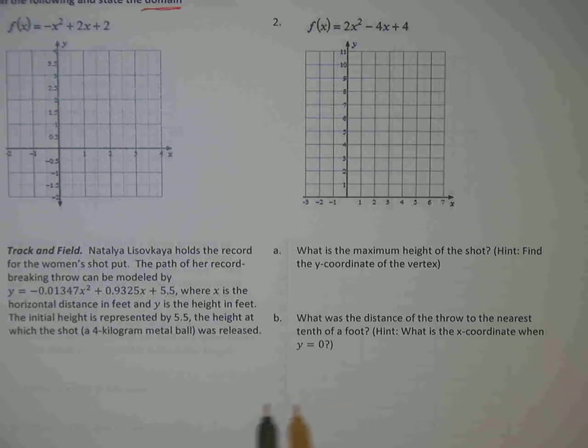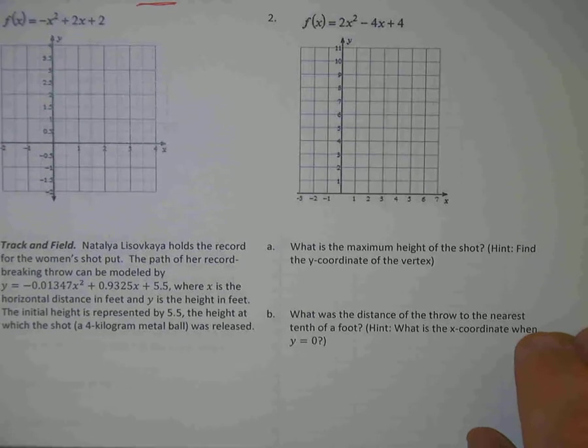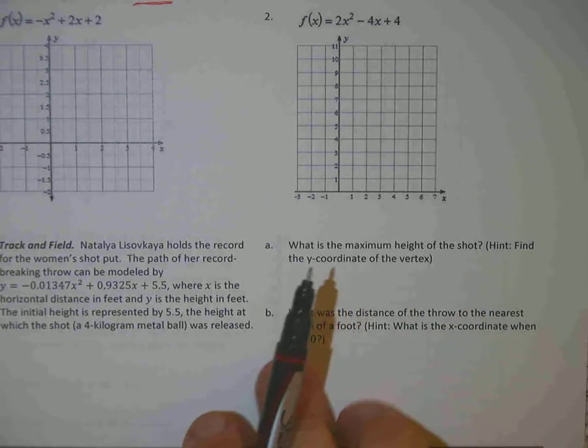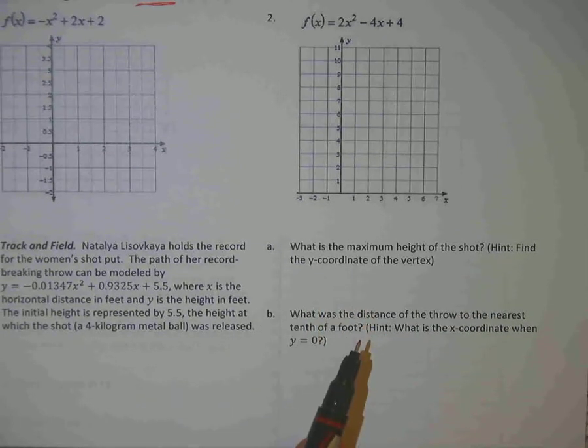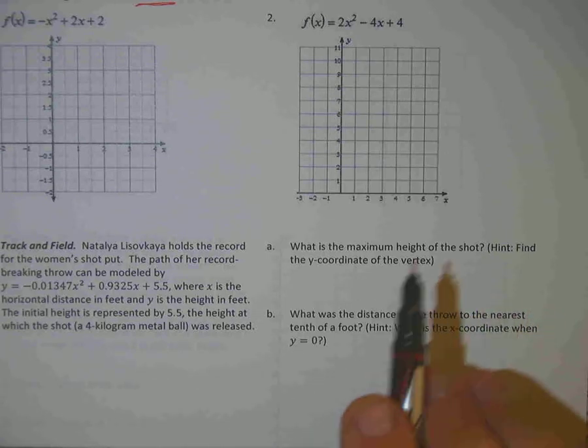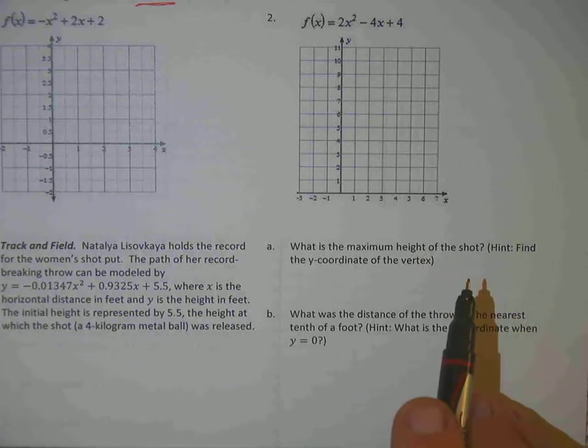But yeah, go ahead and do the math. Number one, it's just going to help you more. And number two, I think it's a little bit less time even. But you're looking at what is the x-coordinate when y equals 0. So we'll have to figure those parts out. But let's go ahead and look at the maximum height of the shot.